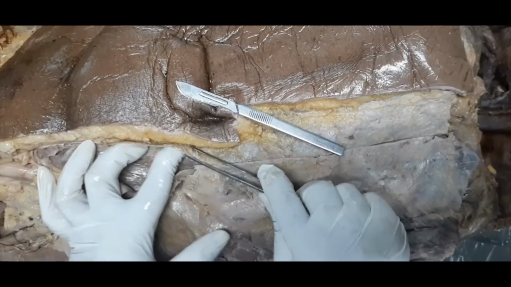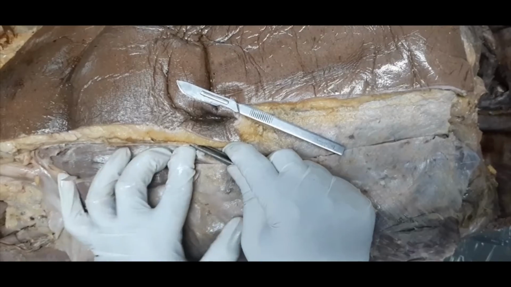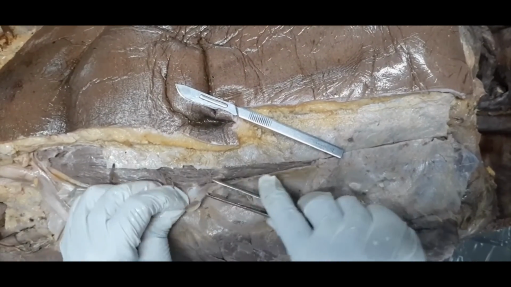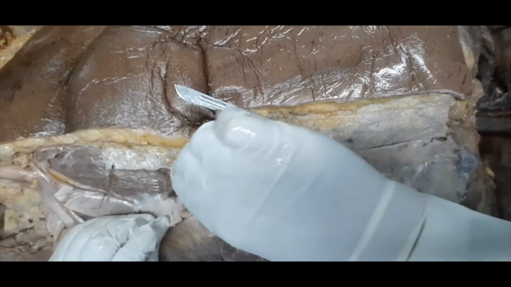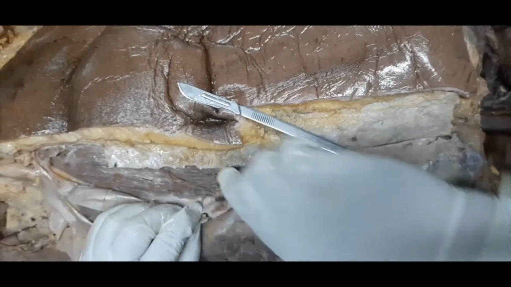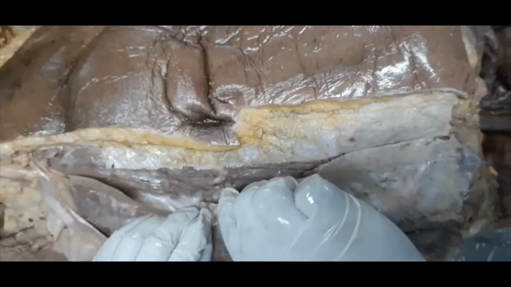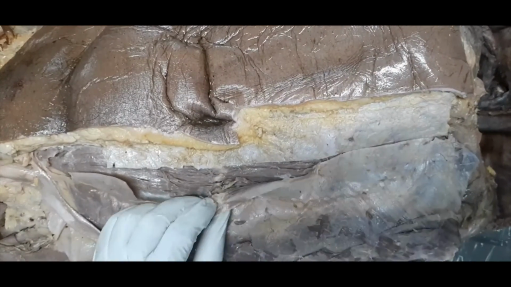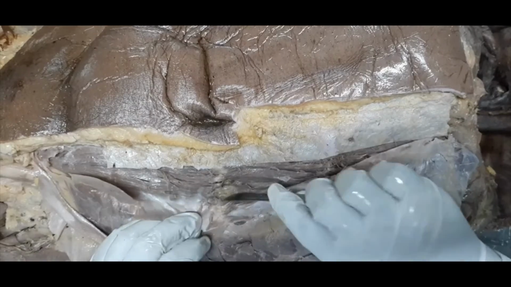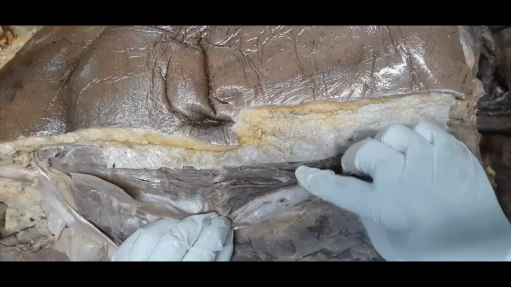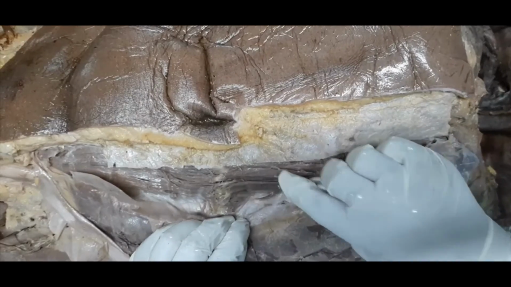Separation is easy till the umbilicus, but after the umbilicus this muscle, as I said, is attached by tendinous intersections here. So I will have to cut these tendinous intersections which are getting attachment to the anterior layer of the rectus sheath. See, these fibers are attached firmly.